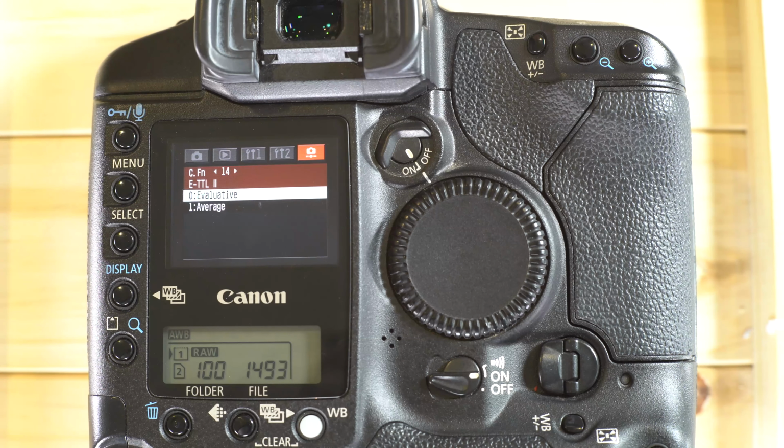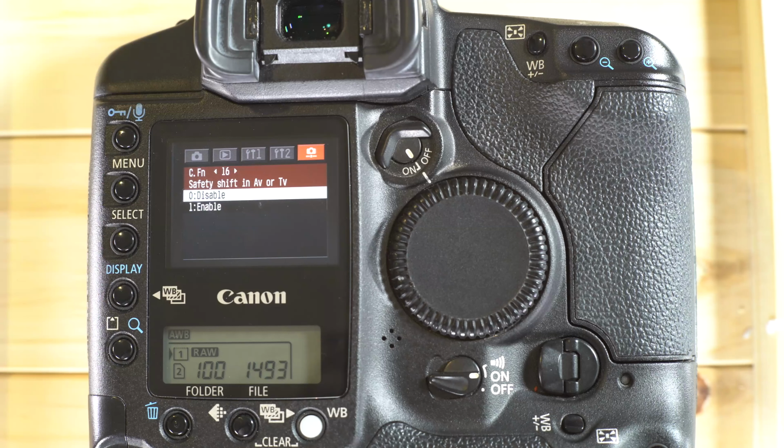Custom function 16 is safety shift in shutter priority or aperture priority, disable or enable. If you disable this and you select an aperture that the camera cannot give you a shutter speed for in aperture priority, or vice versa, if you're in shutter priority and select a shutter speed that the camera cannot give you an aperture for, then the camera will still take the photo, but it will either over or underexpose.